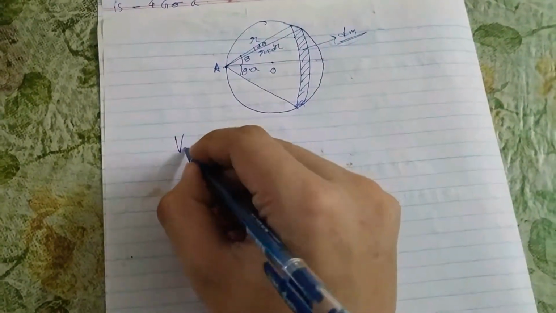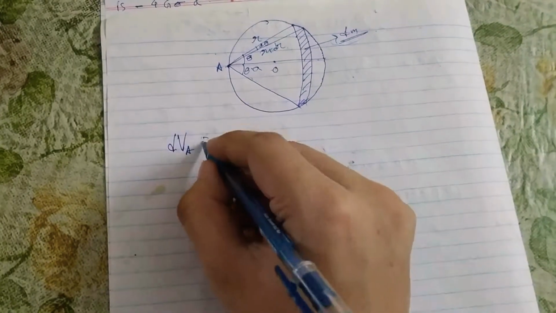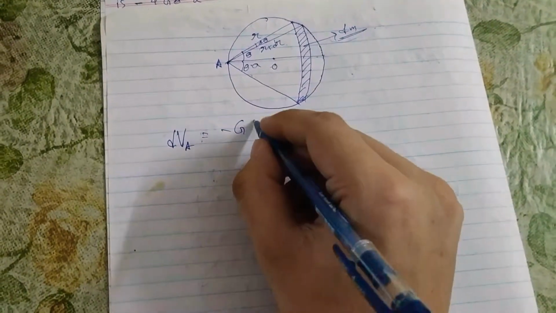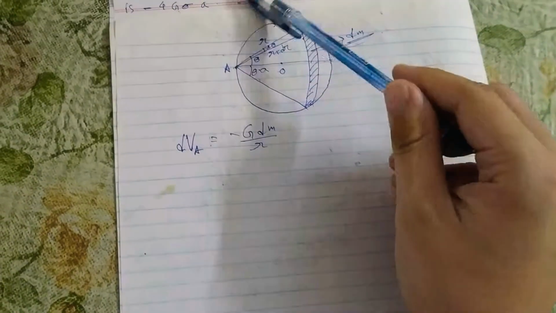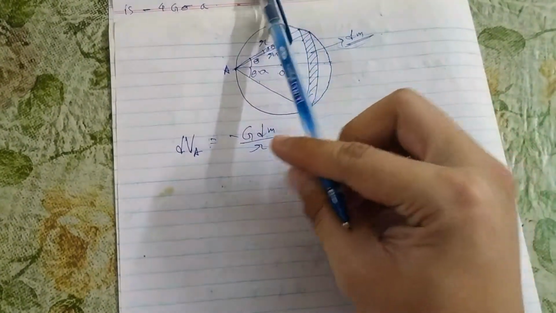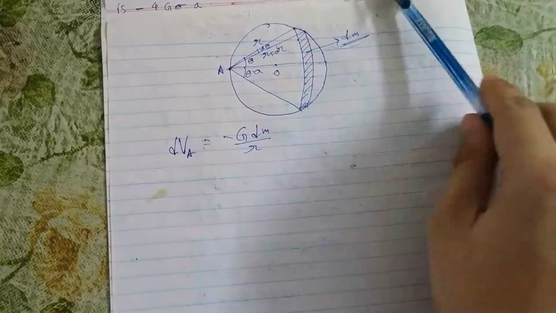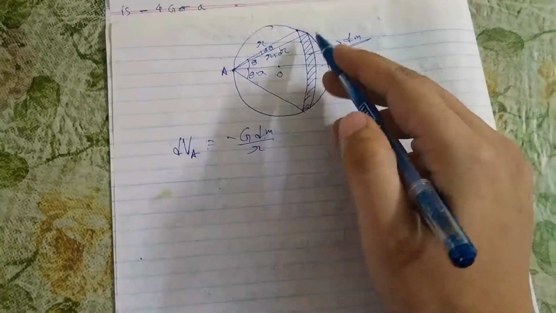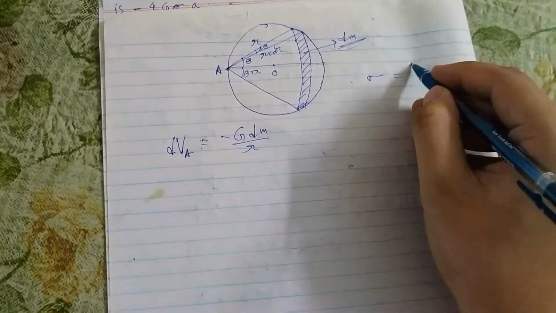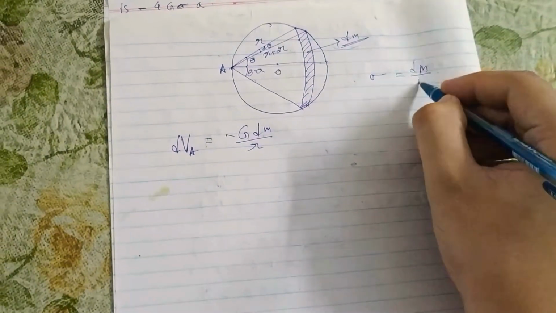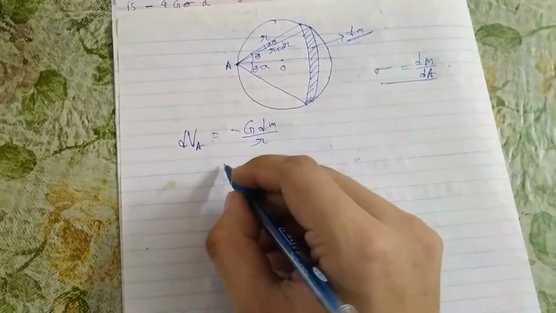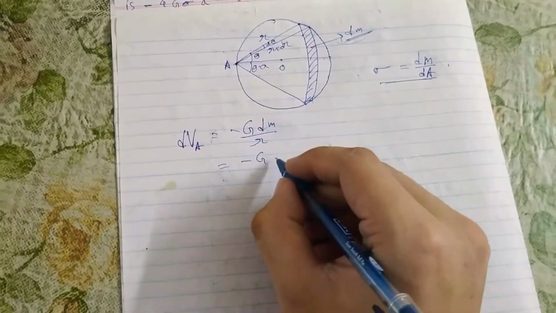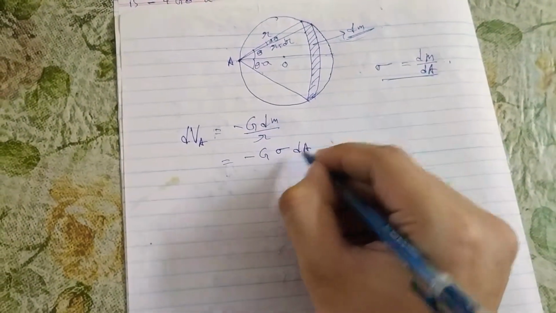Now the potential at this point A will be minus G dm by r, and now the question is saying that the disk has uniform surface density sigma. That is, for this strip we can write sigma is equal to dm by dA. Then from this relation we can write minus G sigma dA by r.